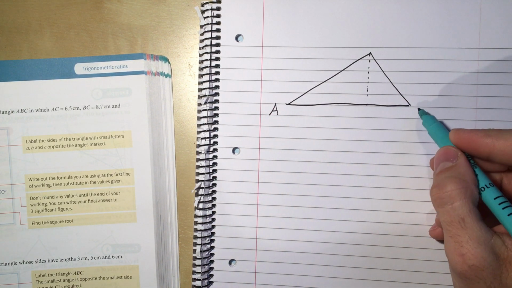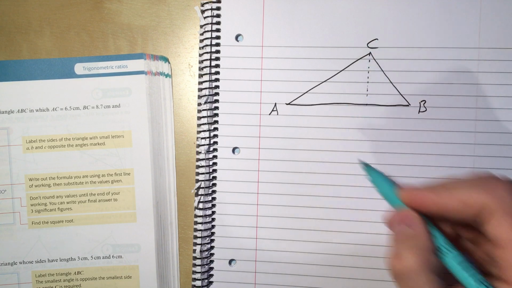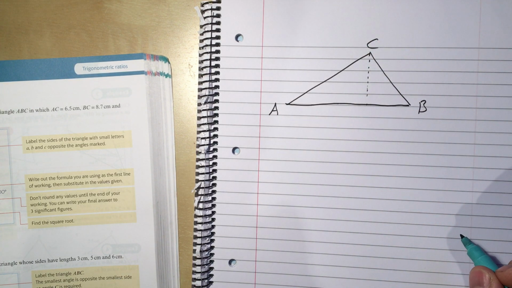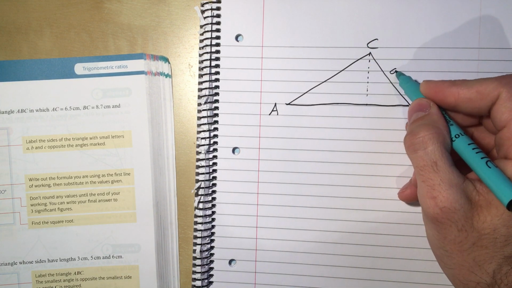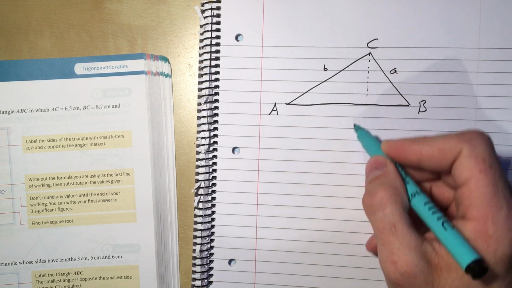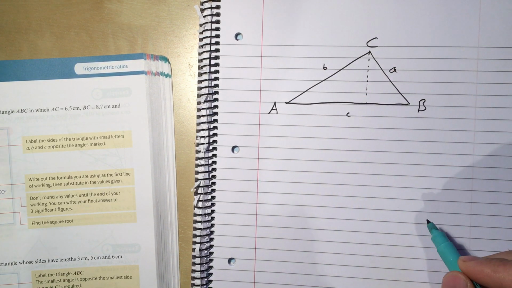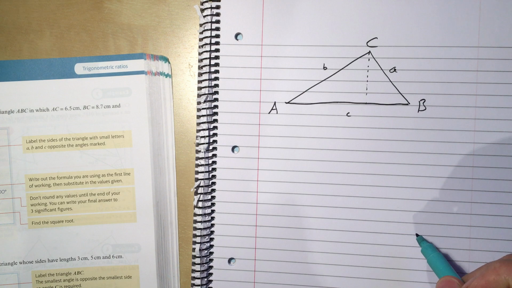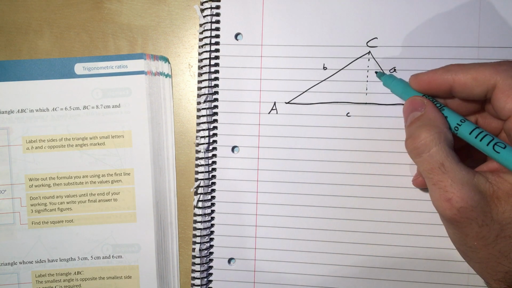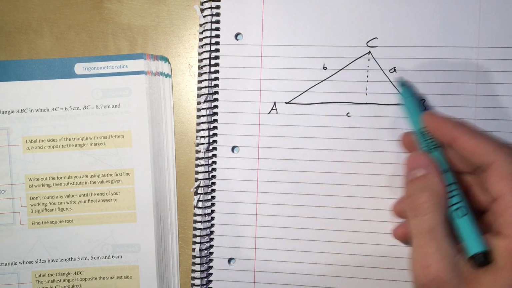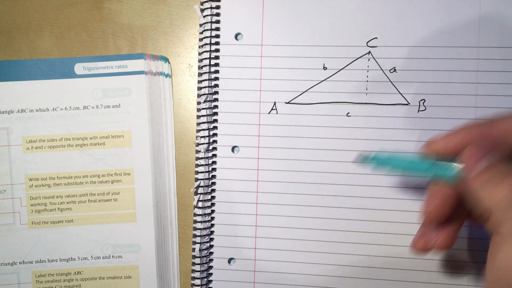And we're going to introduce this new notation, A, B, and C as capitals for the vertices or the angles, and then a, b, and c as lowercase letters for the sides, okay? Now, the A is opposite the a, the B is opposite the b, and the C is opposite the c.